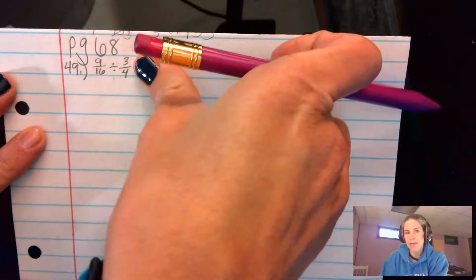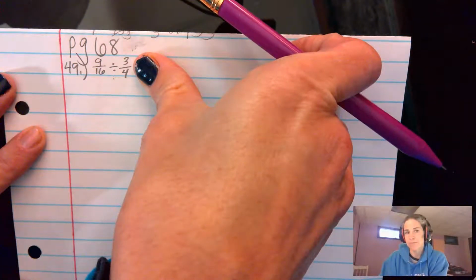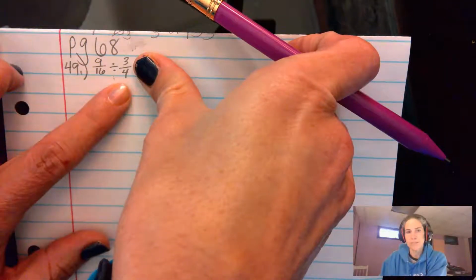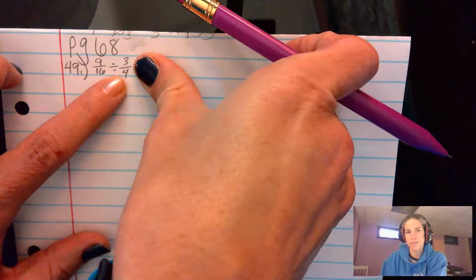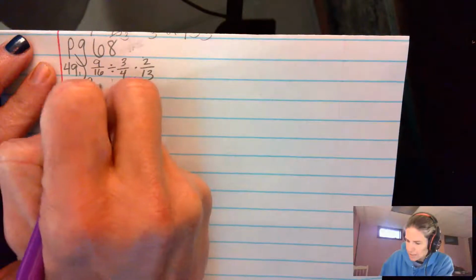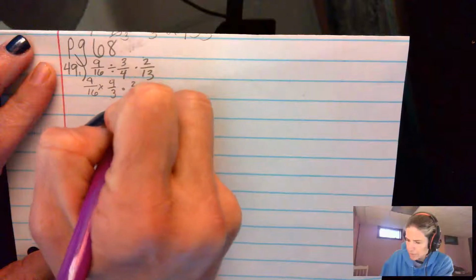When I divide a fraction, dividing fractions is simple as pie. Just flip the second and multiply. So let's go ahead and write the reciprocal of that fraction of the 3/4. We'll change the sign to multiplication, and then we still have our 9/16. So 9/16 times 4/3 times 2/13. Okay?